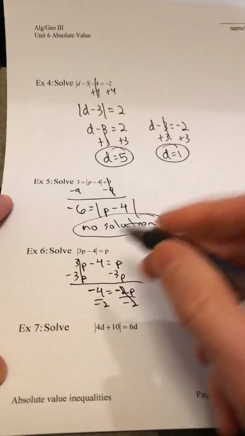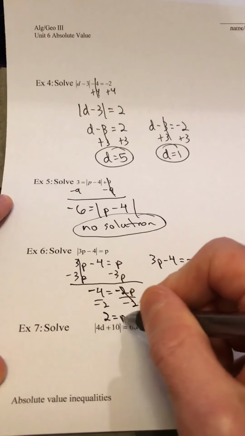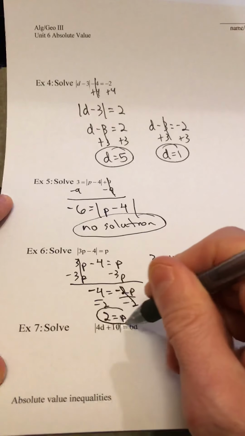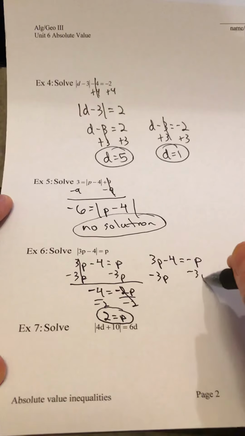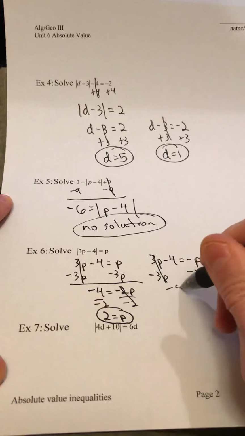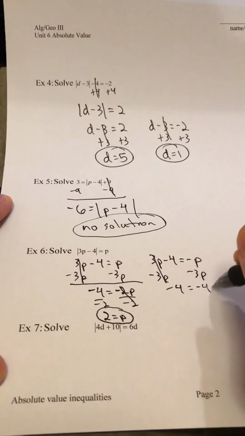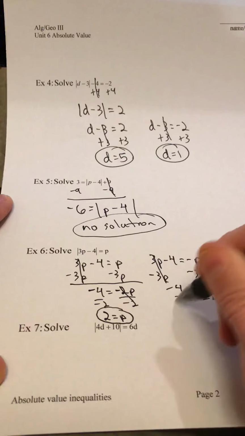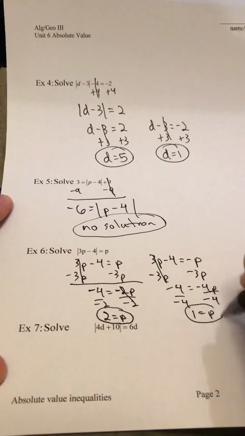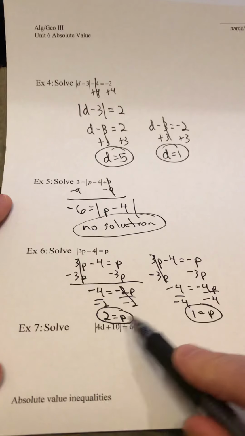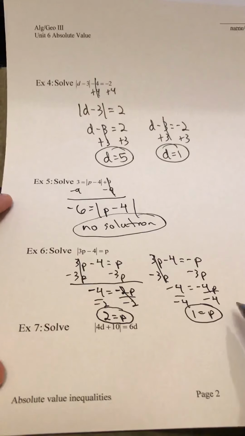So I think it's easiest if you subtract over the 3p, negative 4 equals negative 2p, and divide. So one of our answers is p equals 2. For our other solution, subtract over the 3p, divide by the negative 4, and p also equals 1. So that gives us our two solutions there.